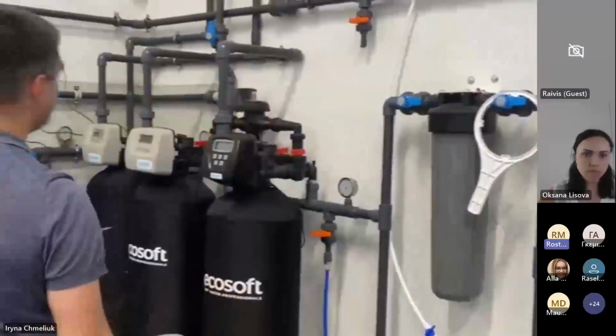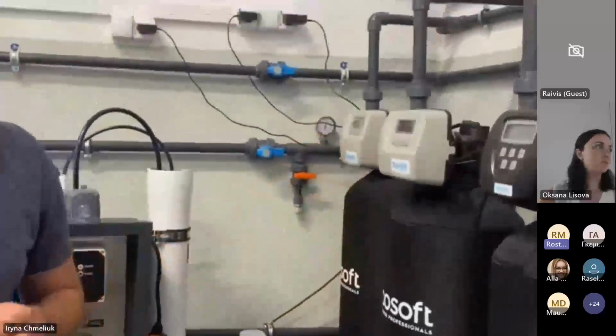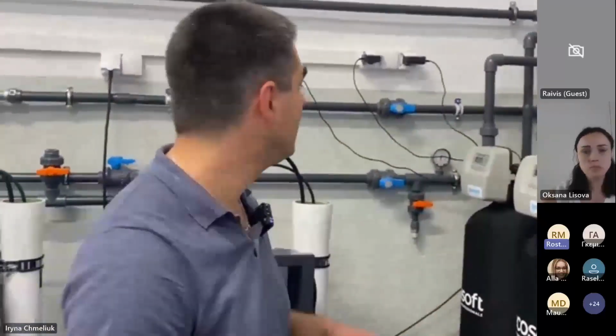If you have the Ecomix units, then you have to regenerate them and check if the salt is in the tank. And then you have to check the hardness after the system, the iron after the system. Then if you have the activated carbon filter, it should be backwashed.